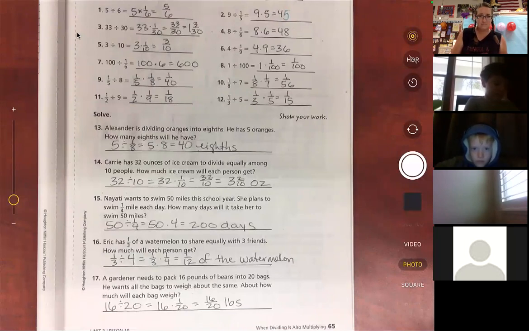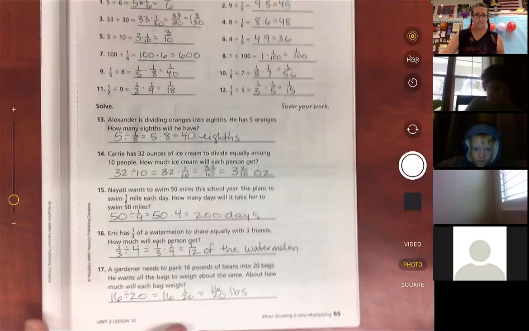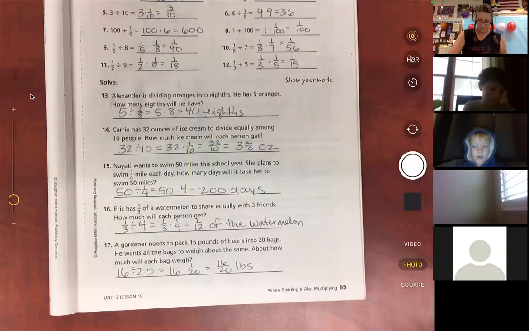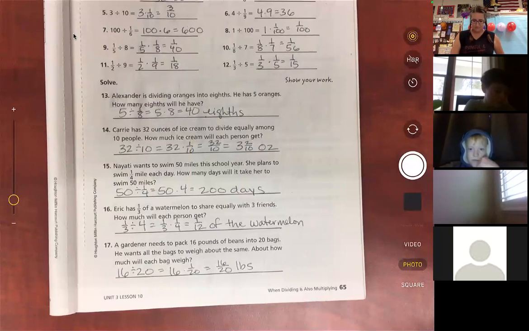Mr. Blair, can you scroll? Can I what? I can't see the bottom of the paper for the answer on number 17. Miss Triplet?